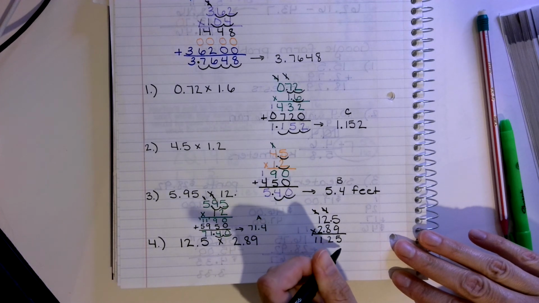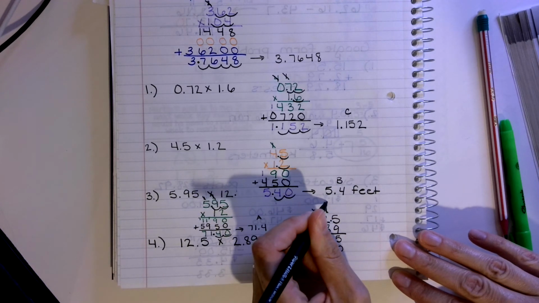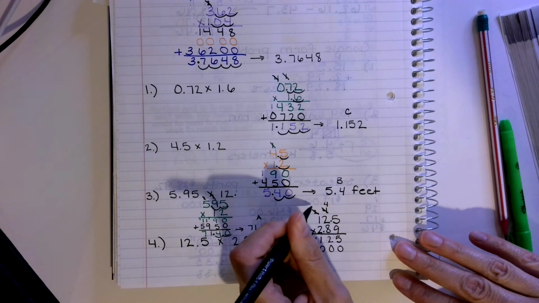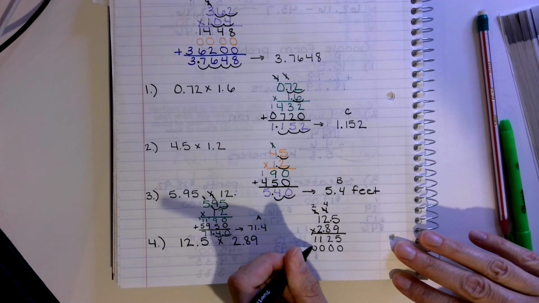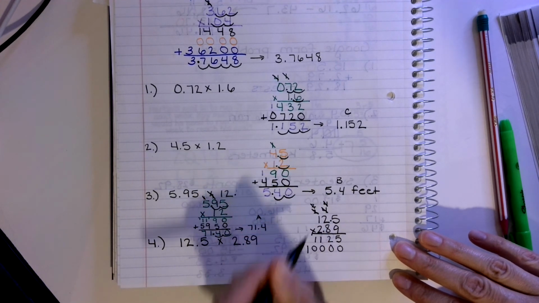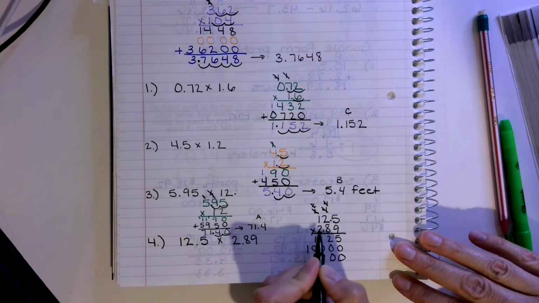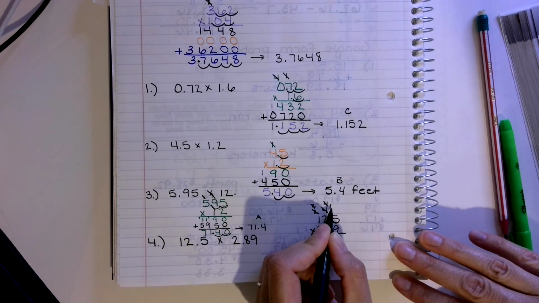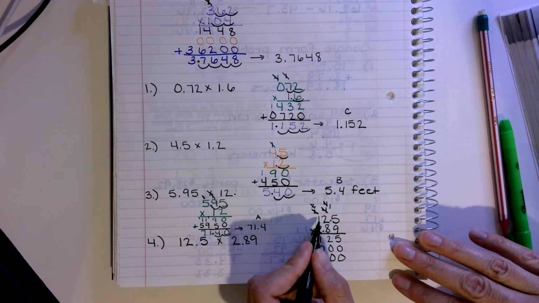Okay, I'm moving over, so I need a placeholder. 8 times 5 is 40. 8 times 2 is 16. Plus 4 is 20. 8 times 1 is 8. Plus 2 is 10. Okay, now I'm moving over 1, 2 places, so I need 2 placeholders. 2 times 5 is 10. 2 times 2 is 4, plus 1 is 5. 2 times 1 is 2.